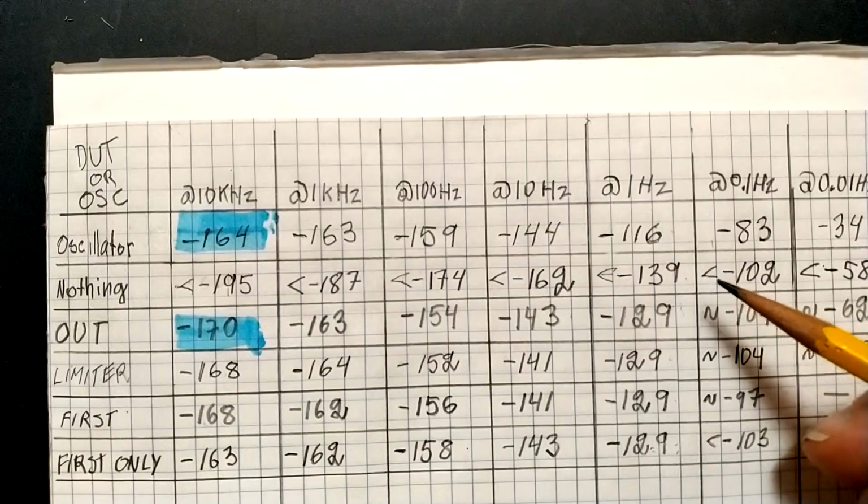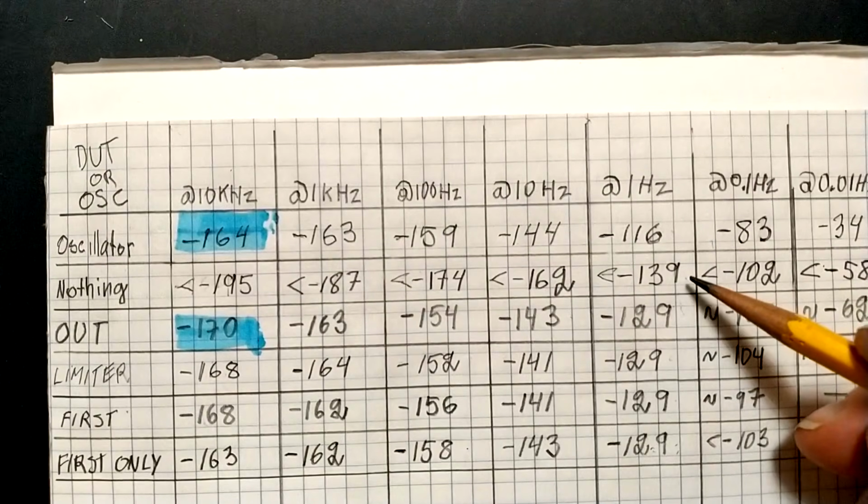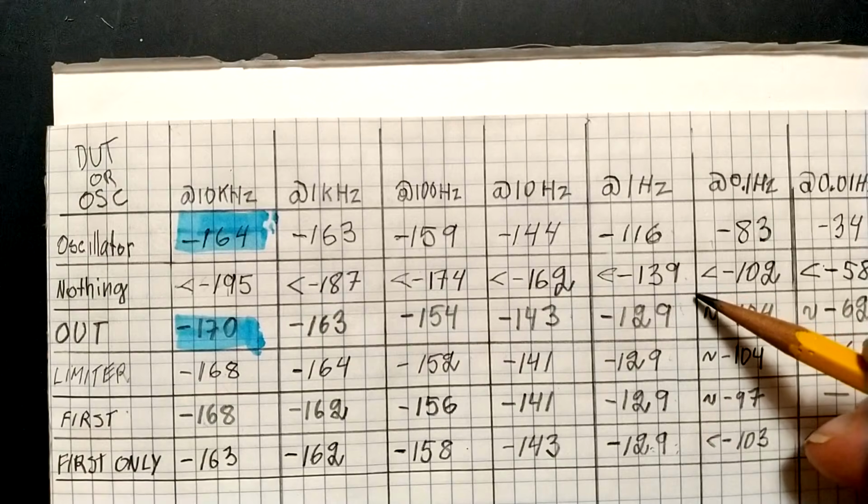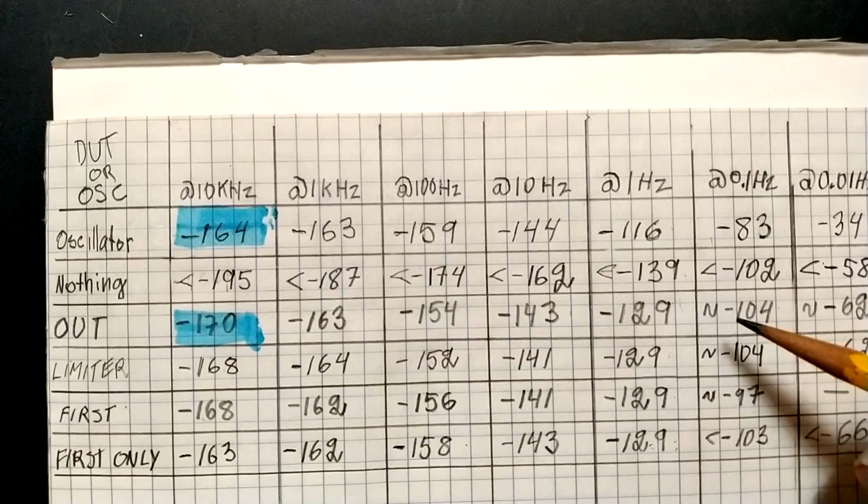The experiment with the BNC to BNC adapter showed -139, so I should be able to see -135 clearly. But reaching there may be rather difficult.